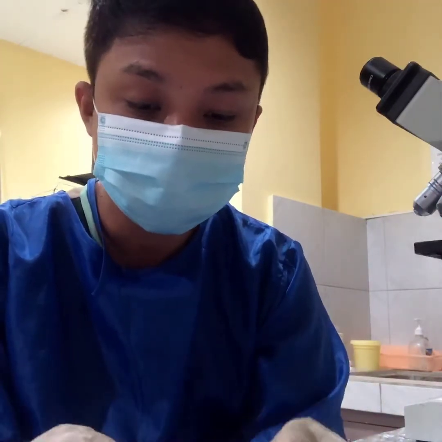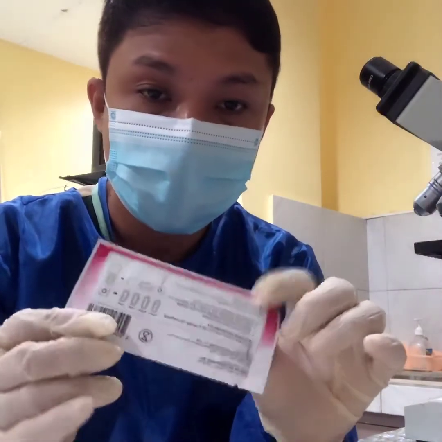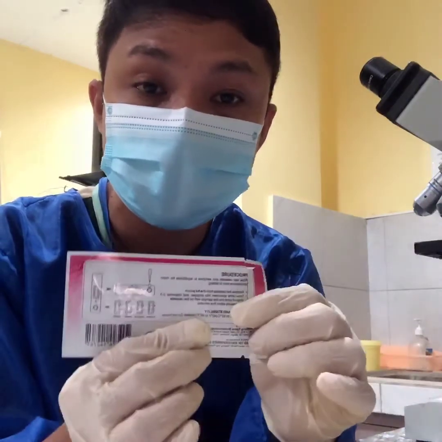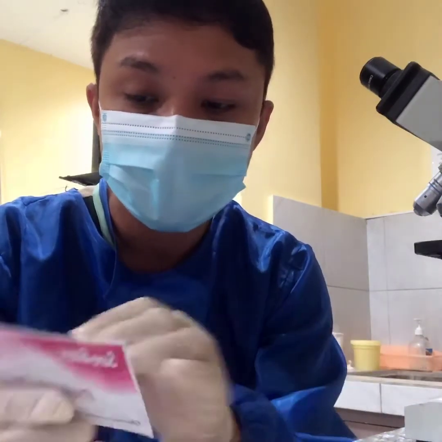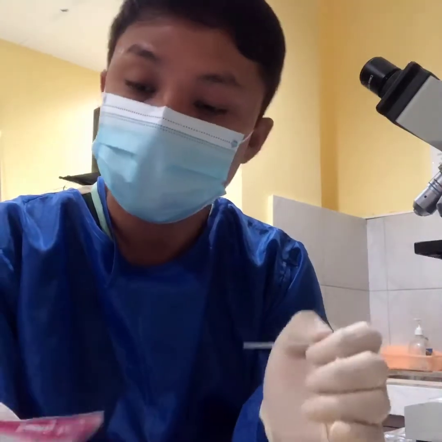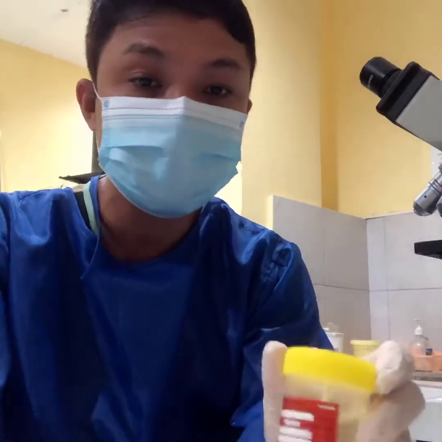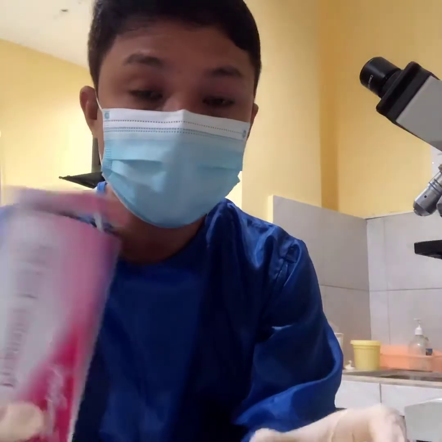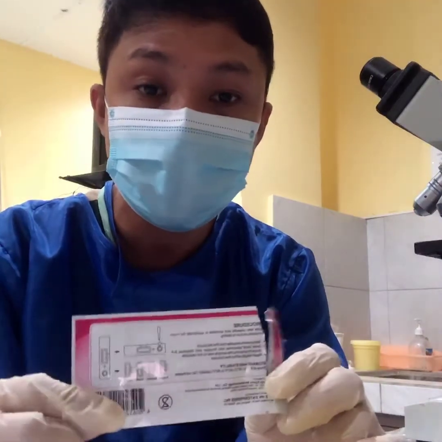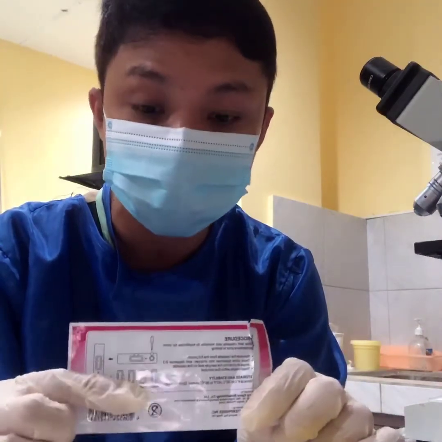The procedure is already included in the individual test kits. For our procedure, we only need 2 to 3 drops of the urine sample of our patient. Again, the pregnancy test is for determination of human chorionic gonadotropin, the hormone that increases during pregnancy.